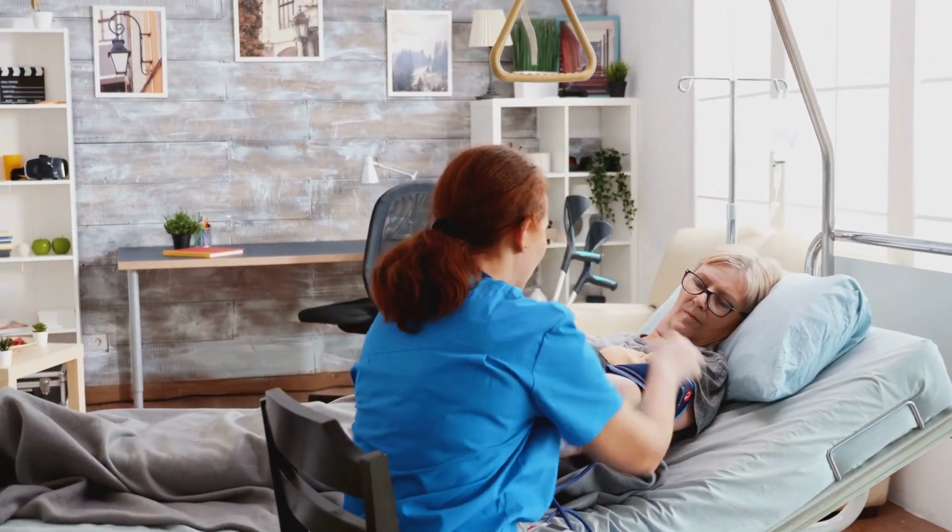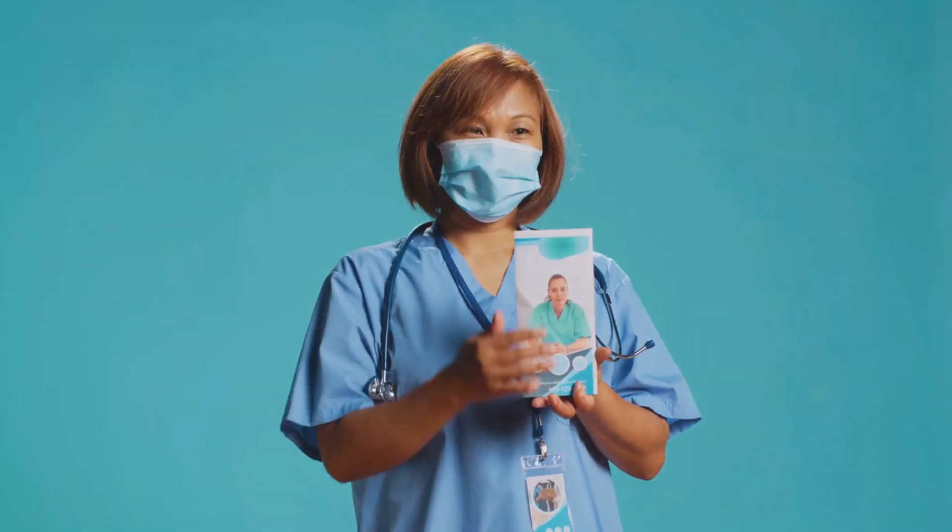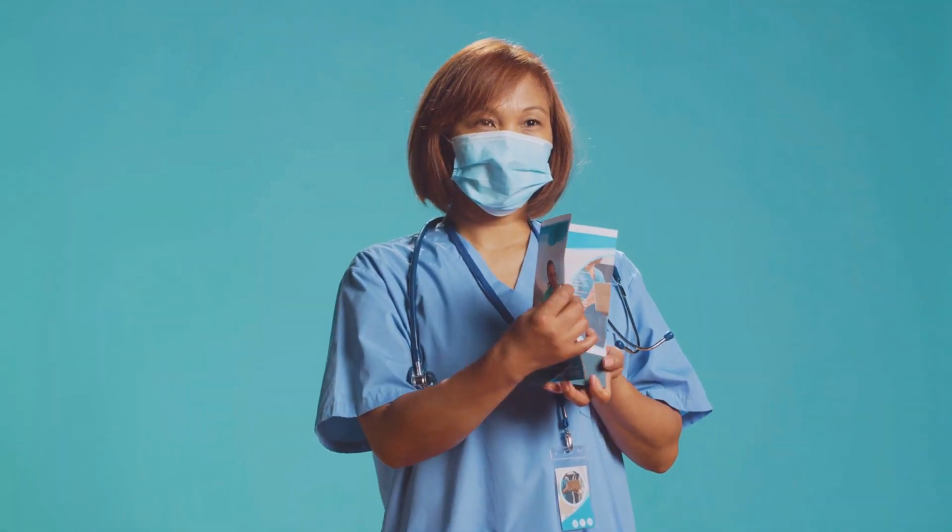Think of the ABCDE assessment as a mental checklist. It guides us through essential steps of evaluating a patient's condition. This guide will take you through each step of the ABCDE assessment. Let's get started.